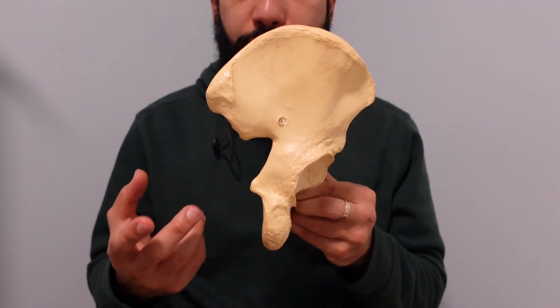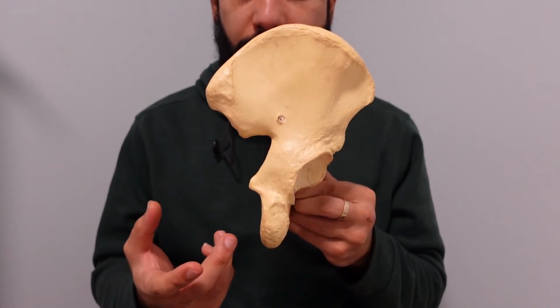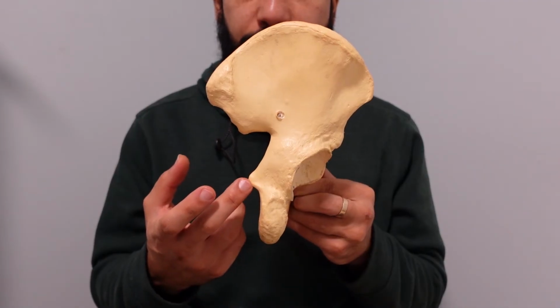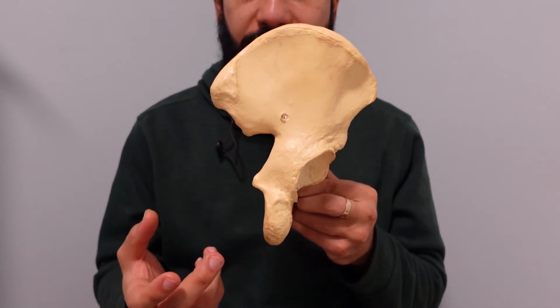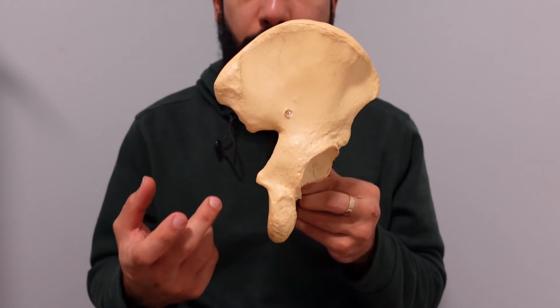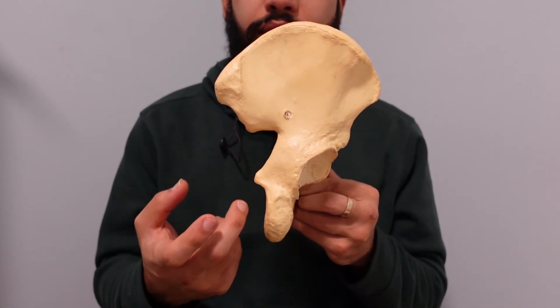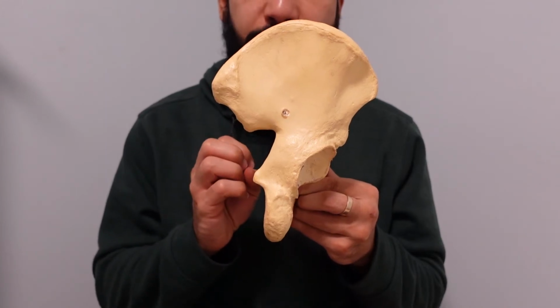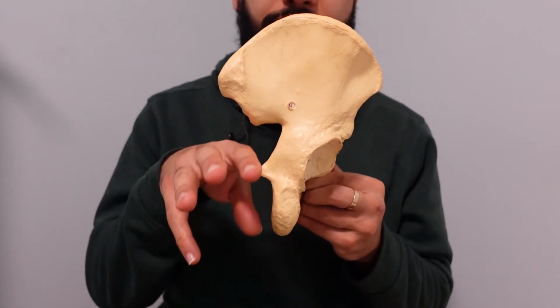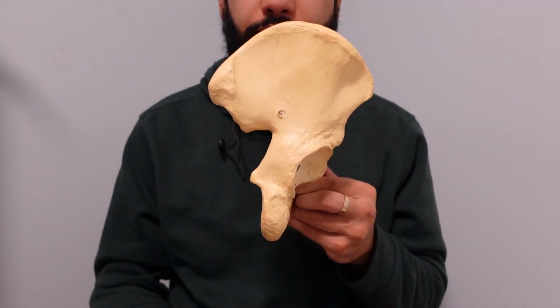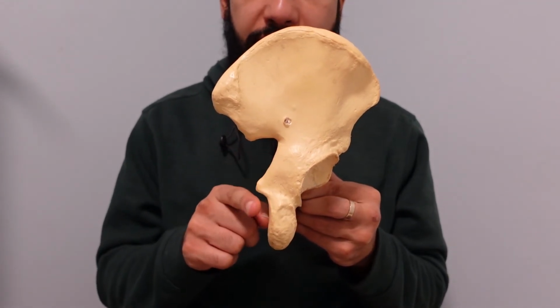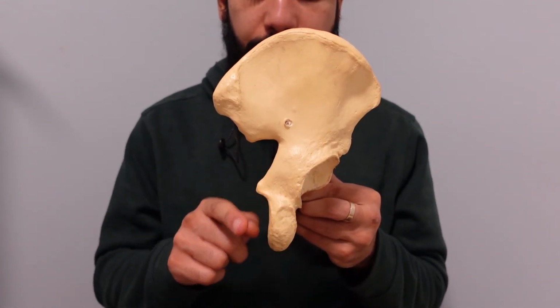There's also going to be some ligaments in the gluteal area that are going to be attaching to the ischial spine or to the ischial tuberosity, such as the sacrospinous ligament or the sacrotuberous ligament. And these are going to form foramina in the gluteal region from which neurovascular structures exit the pelvis to then enter the gluteal region. Okay, so that's the relevance of these landmarks right here.